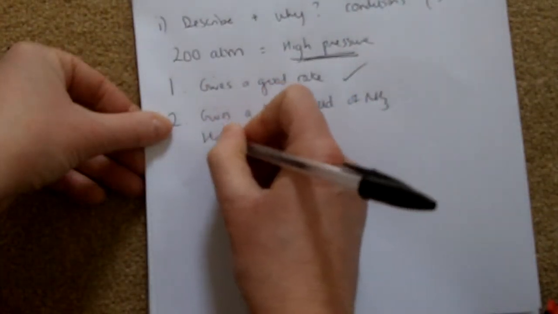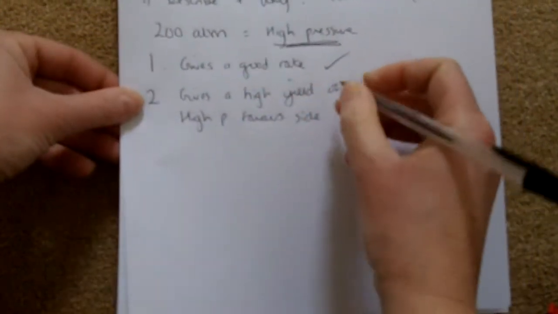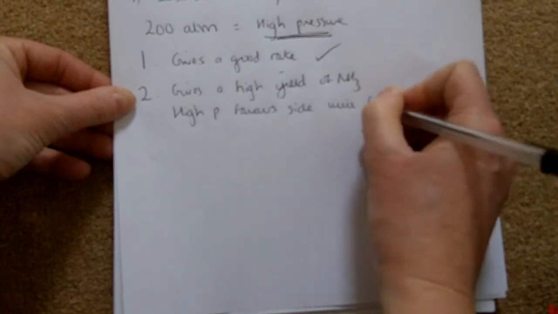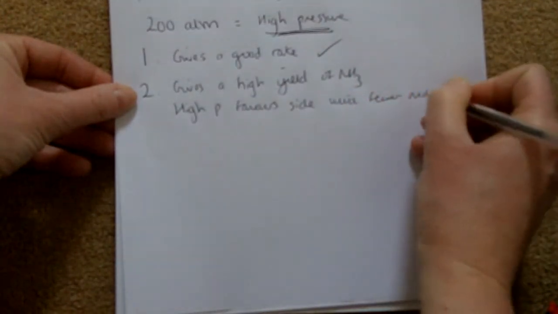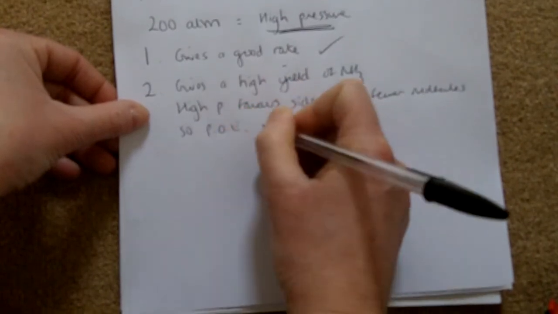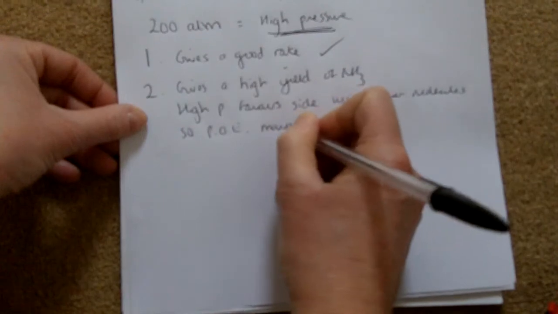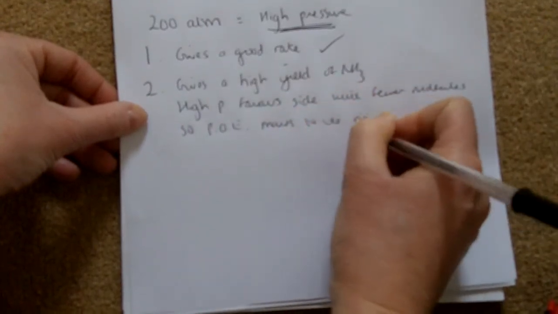High pressure favors the side with fewer moles. So the position of equilibrium will move to the right, and you'll get a high yield of ammonia.